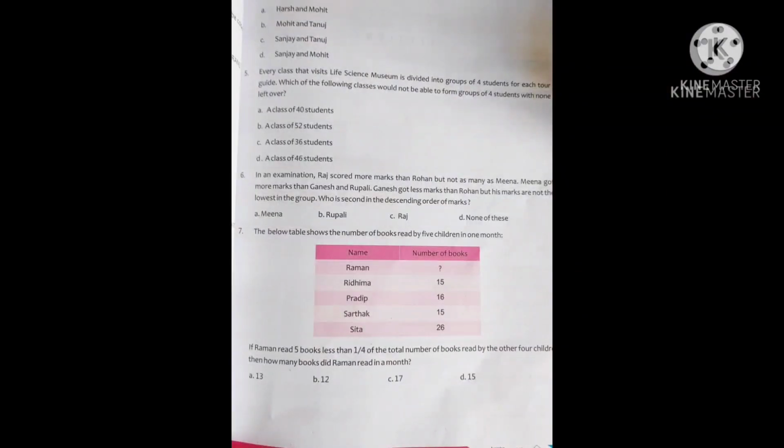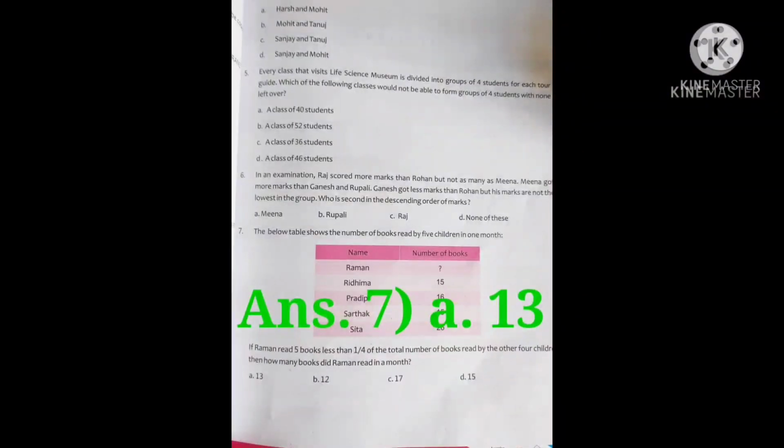Now we will find out 1/4 of 72. We will divide 72 by 4 and we will get 18. Now because Raman read 5 less books than the 1/4 of the total number of books, so we will subtract 5 from 18 and we will get our answer 13. So option A, 13 is the correct answer.